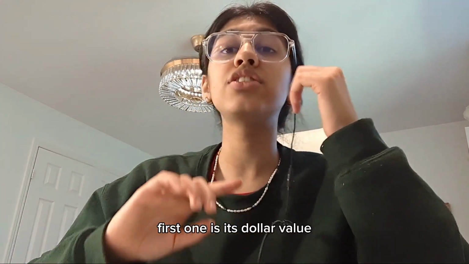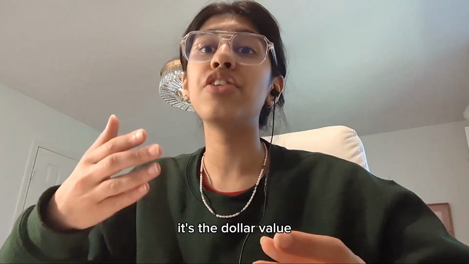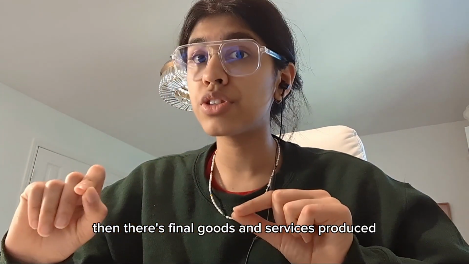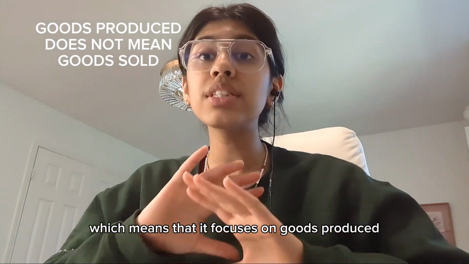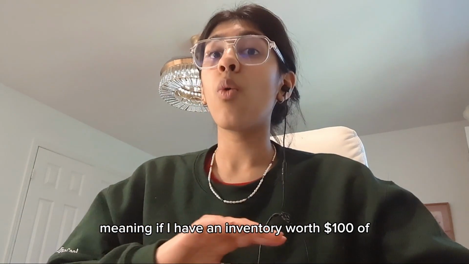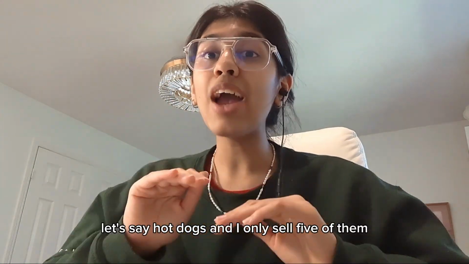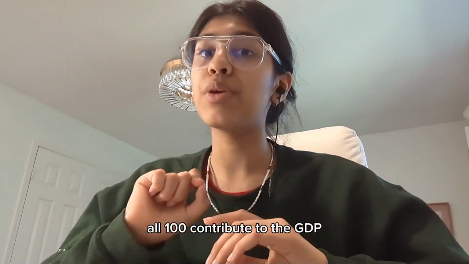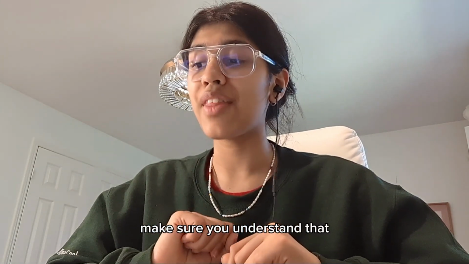The first one is its dollar value, which means it's not expressed in terms of the actual kinds of goods. It's not the number of chickens. It's not the number of hot dogs. It's the dollar value. Then there's final goods and services produced, which means that it focuses on goods produced. Meaning, if I have an inventory worth $100 of, let's say, hot dogs, and I only sell 5 of them, all 100 contribute to the GDP. Make sure you understand that.